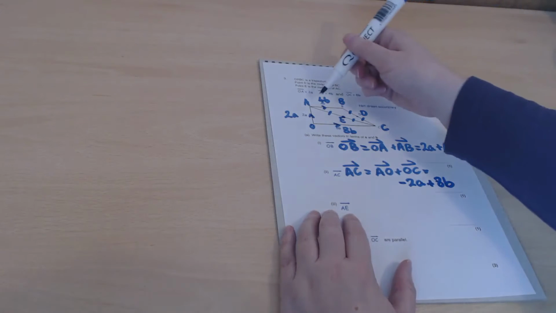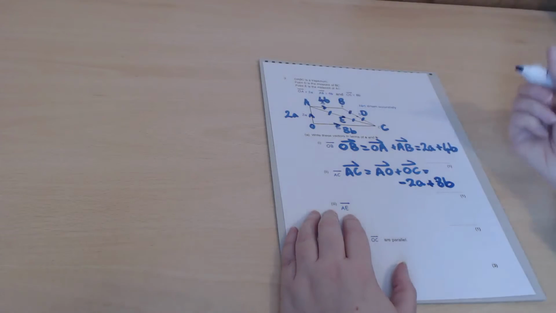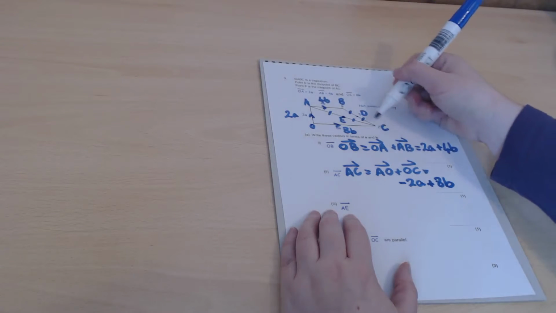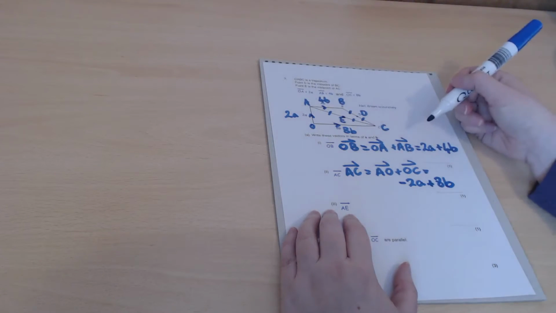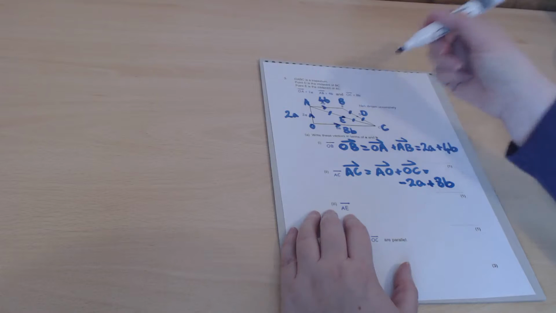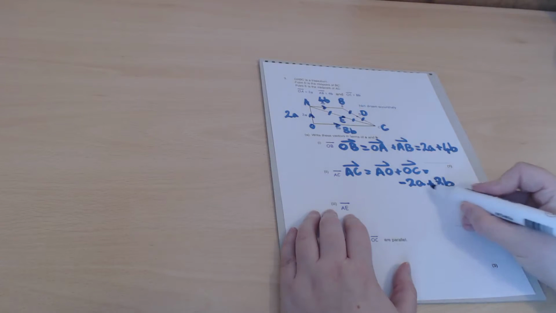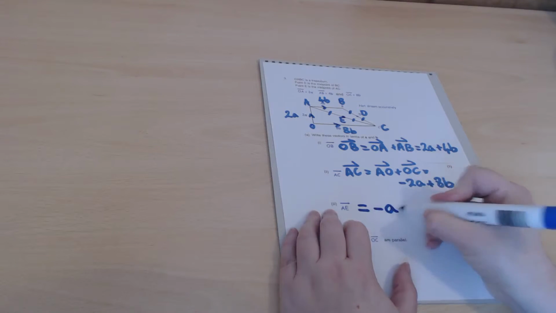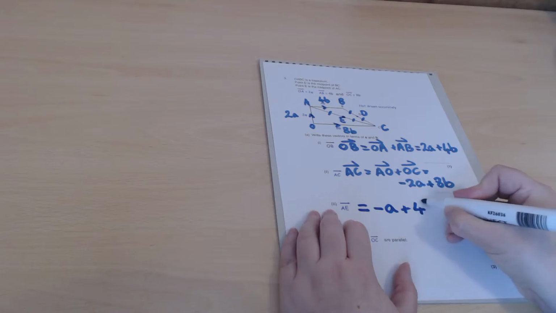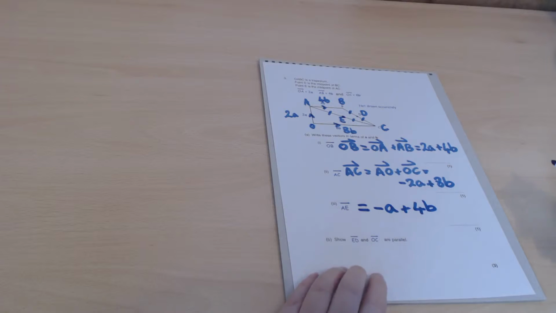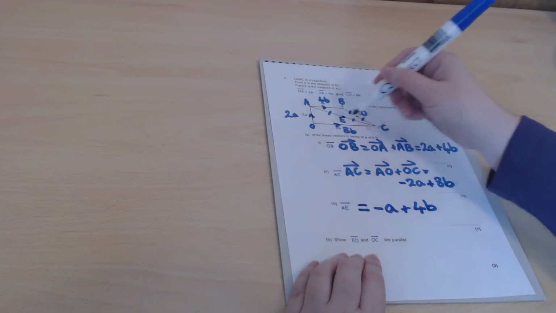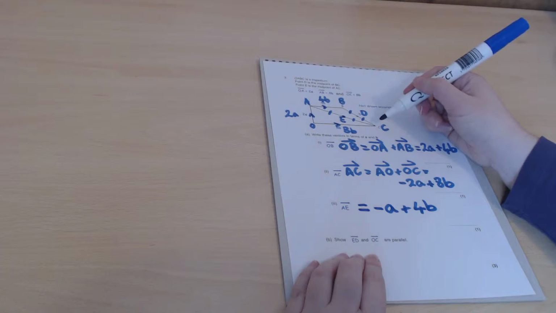Now they want us to go from A to E. Now this is easy because A to E and A to C are the same vector, the same direction. It's just half the size. So we literally just half this. So A to E is minus A plus 4B. Okay, and then finally they're asking us to show that E to D and O to C are parallel.